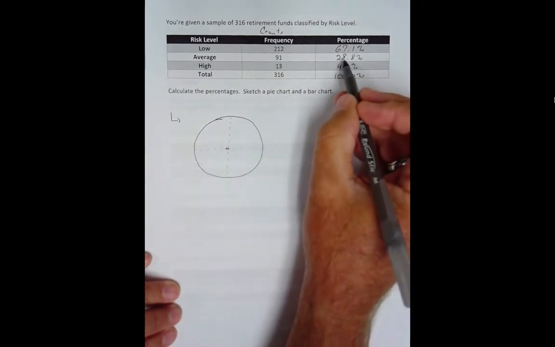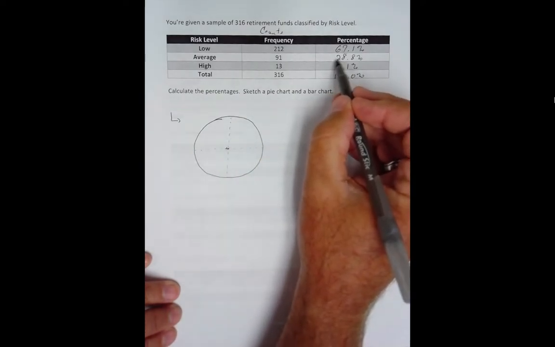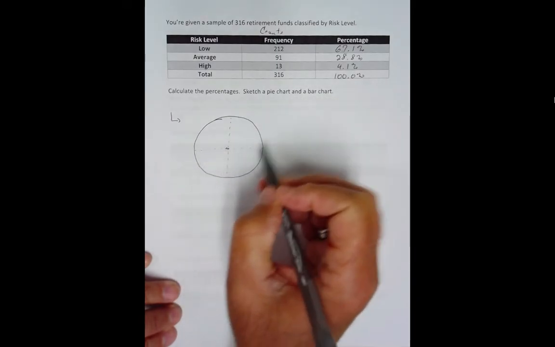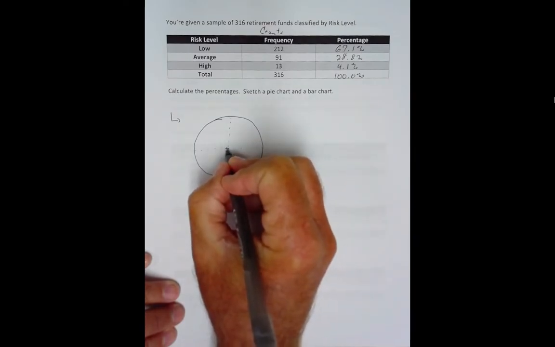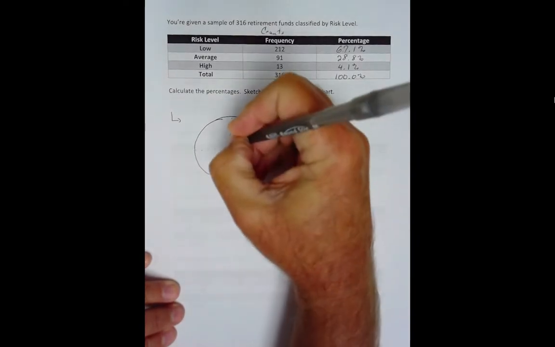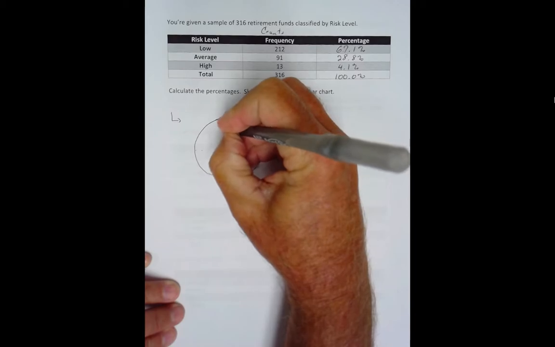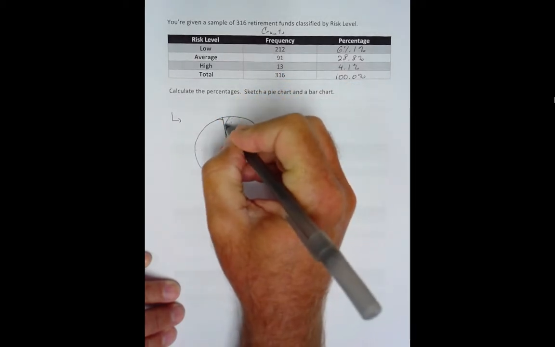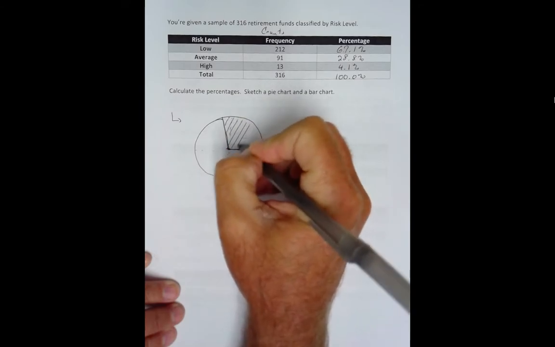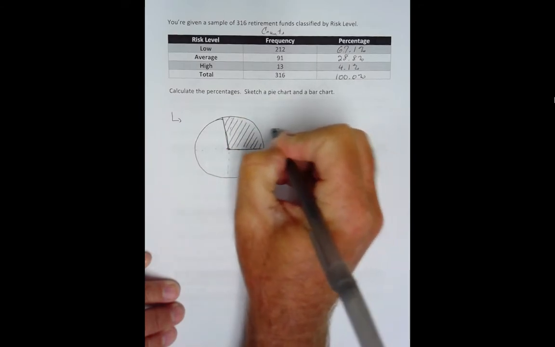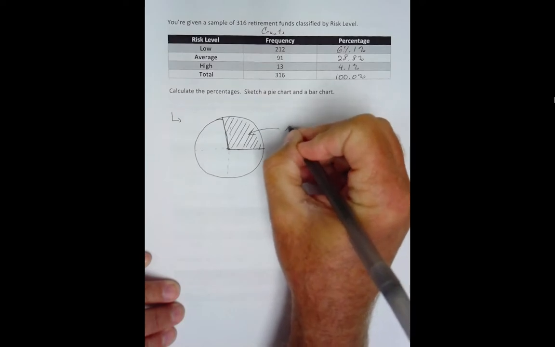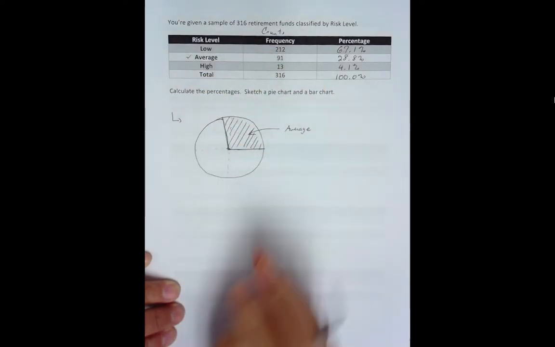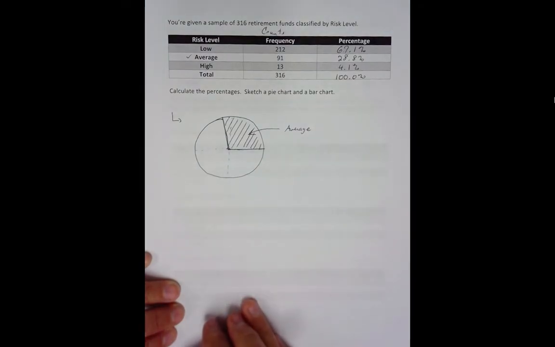Well, I can think about 28.8. I try to find the one that is closest to either 25, 50, or 75%, and 28 is. So I could let this be a little bit more than 25%, give it some sort of unique shading here, and I would call this the average because that's exactly what it represented, the average risk level.